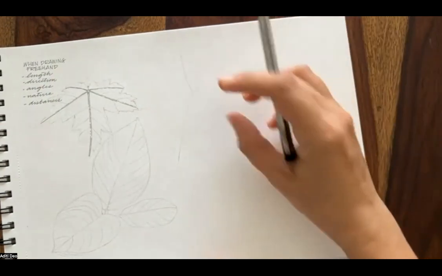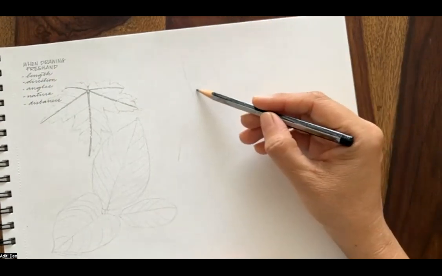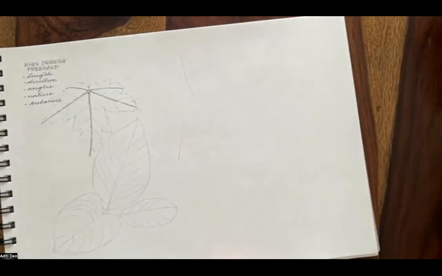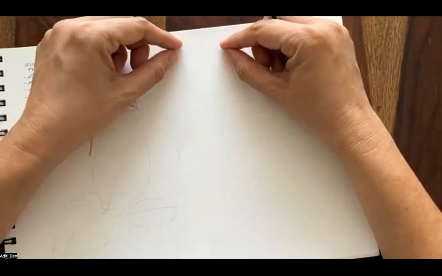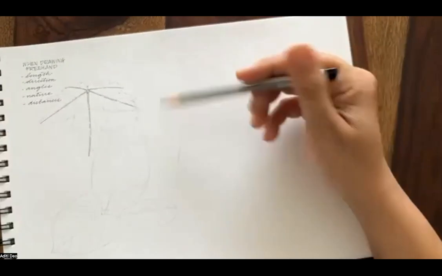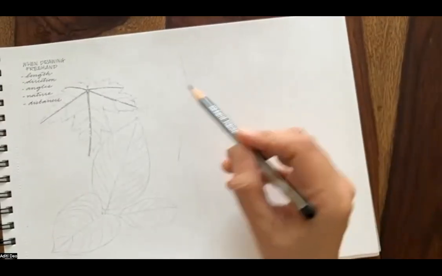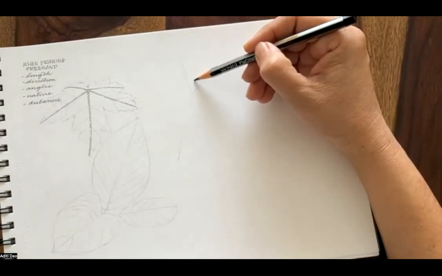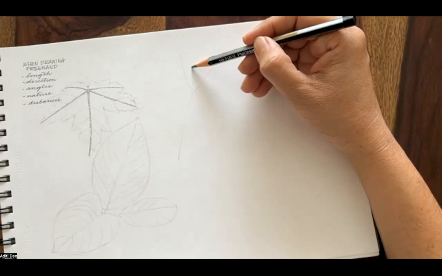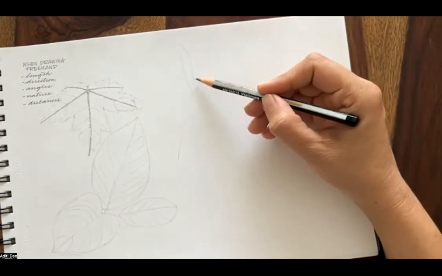I'm measuring to see that this part is maybe about 2/3 of the lower section, and these two lines are ending pretty much at the same point. And then from here, I'm just going to take some distance higher and start drawing the V shape in the center.